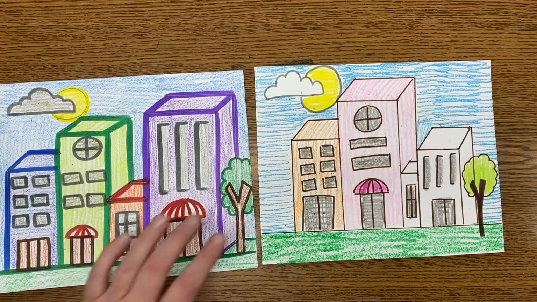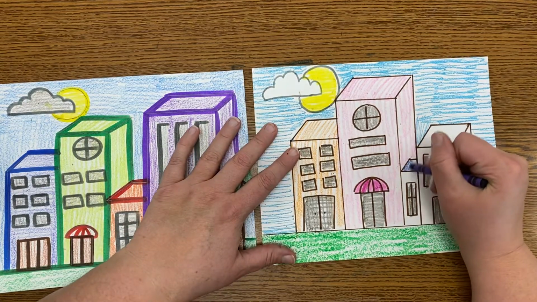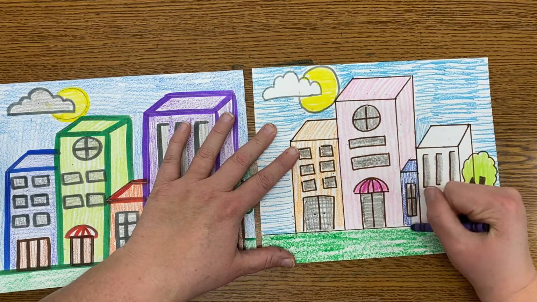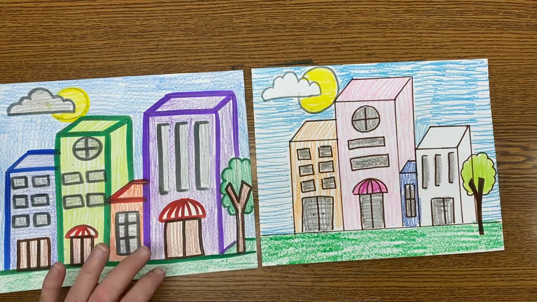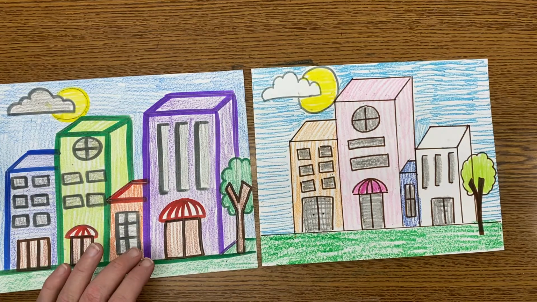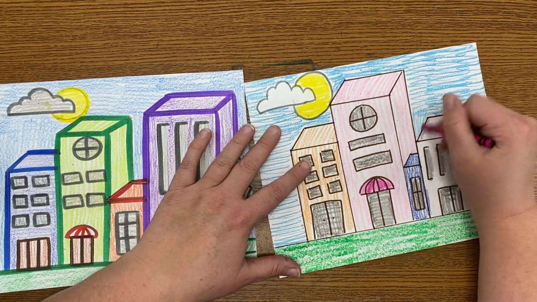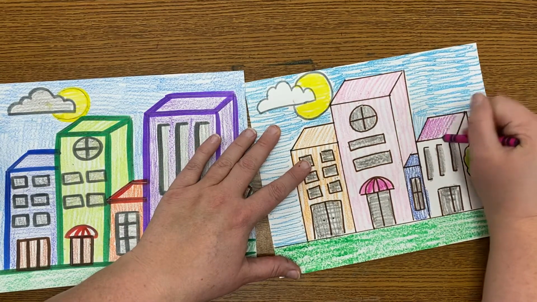Okay, let's see. How about this little building can be this bluish purplish color. And then last but not least, how about this pinkish purplish for the last building?